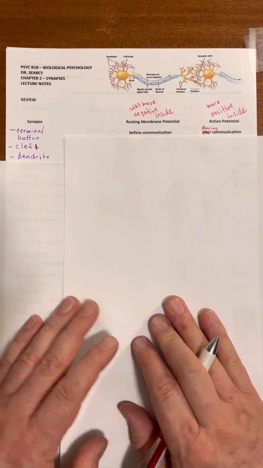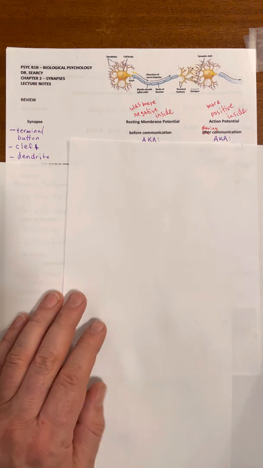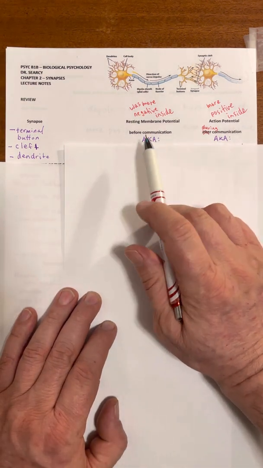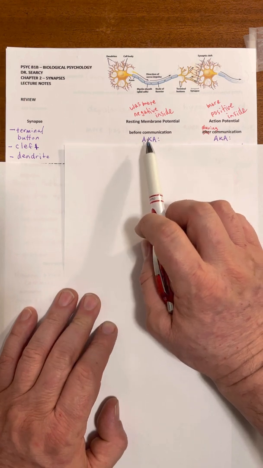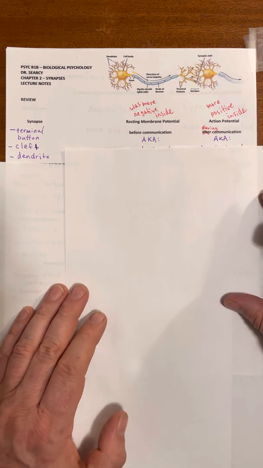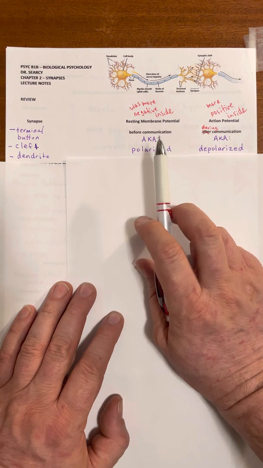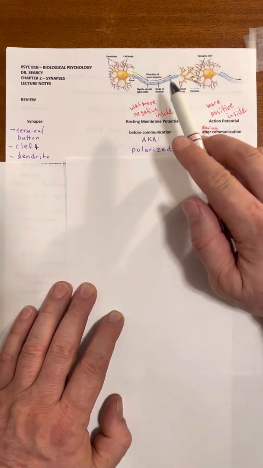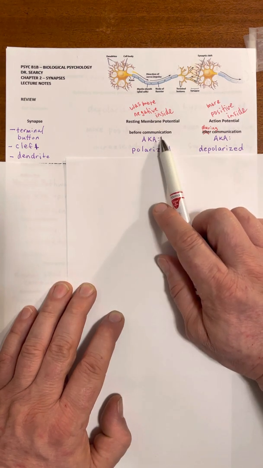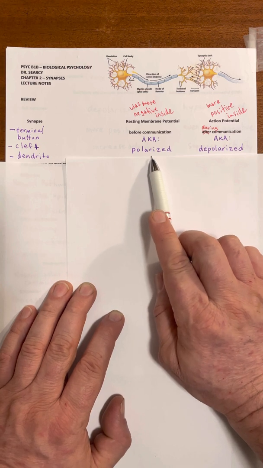Okay, so in addition to that, let's also remember that for each of these potentials, we gave them a couple of AKAs. Or I think I gave an AKA to the resting membrane potential state, right? I said that it can also be referred to as polarized. If a neuron is more negative inside, it's waiting on communication, it is in a state where it is polarized.